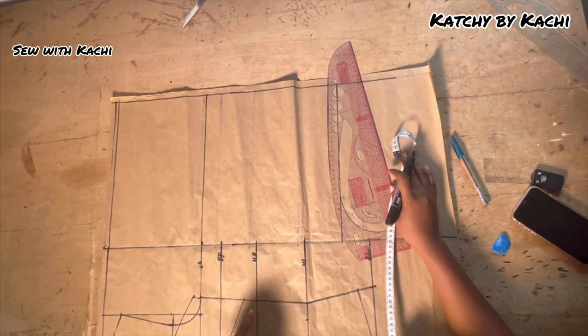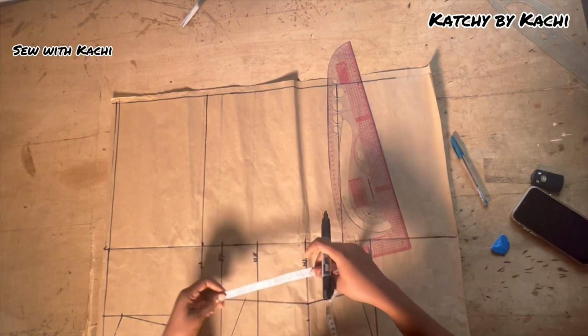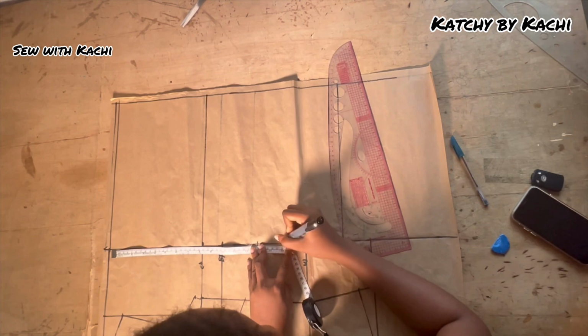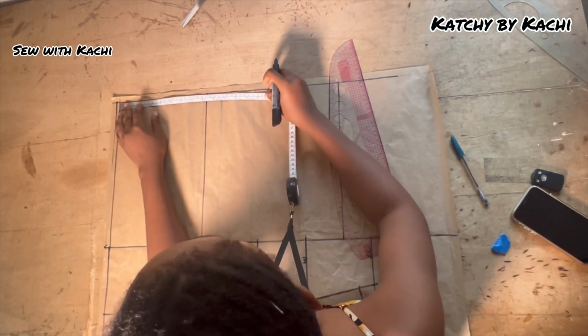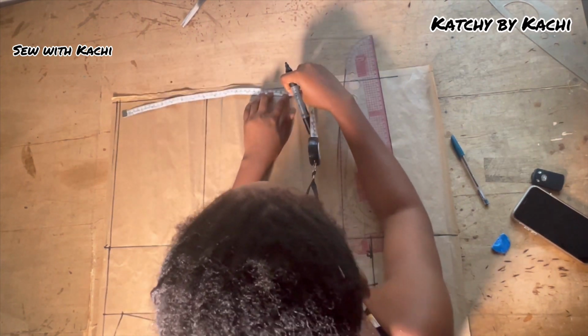My waist is 17 inches for the front. My back is going to be 15. That is -2 inches. This would eliminate all forms of zip bulge at the back and whatnot.